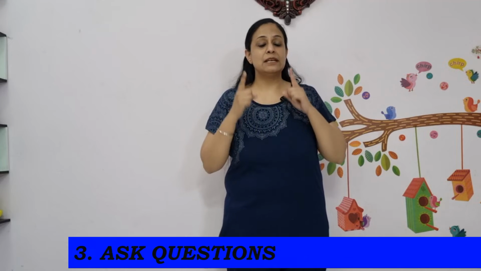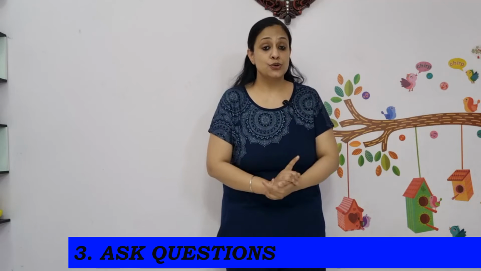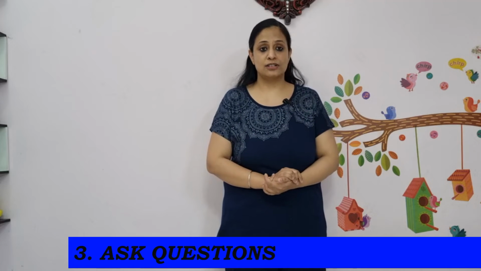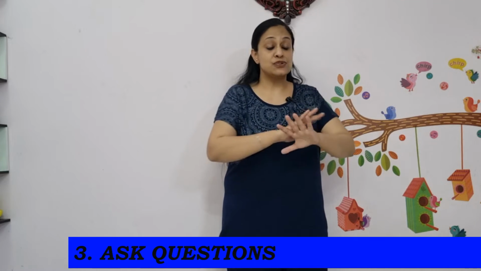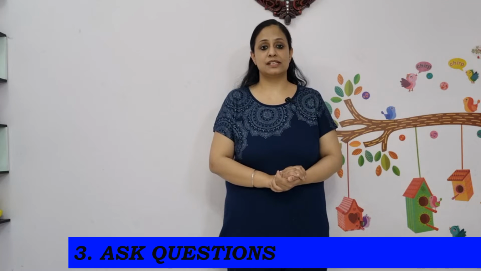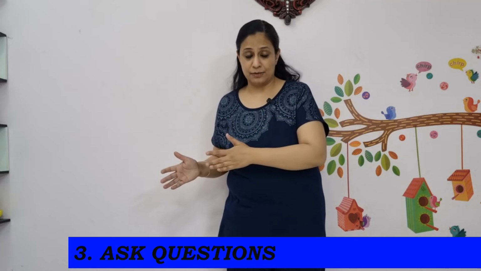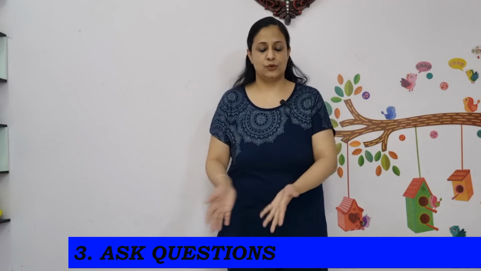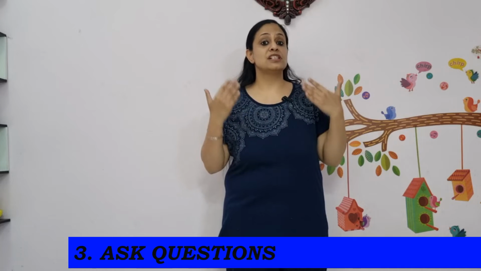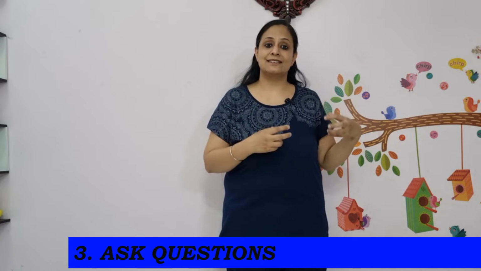Third step, keep asking questions. Do you know where to keep the basket? Or have you collected all the toys? Can you see any more toys in the room? If this part is complete, then you can say, come to the dinner table. And finally, you can start eating. So breaking down the activity into small steps helps the child to understand it.